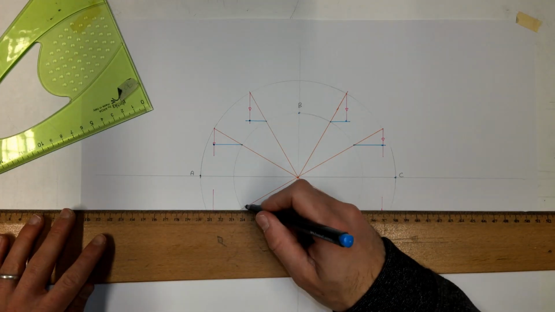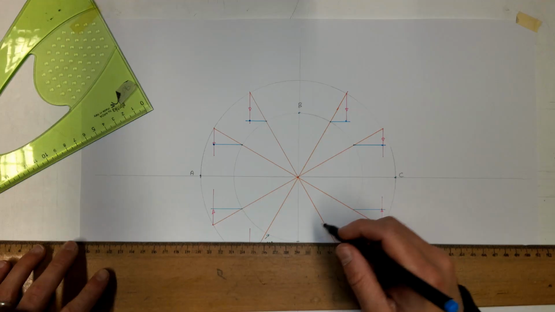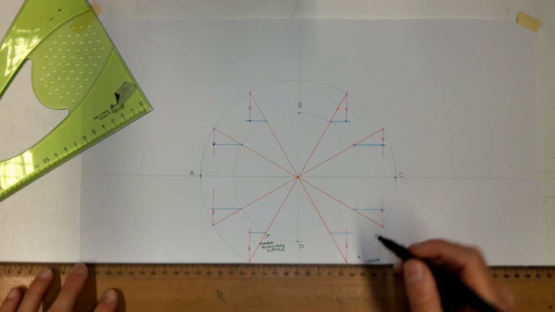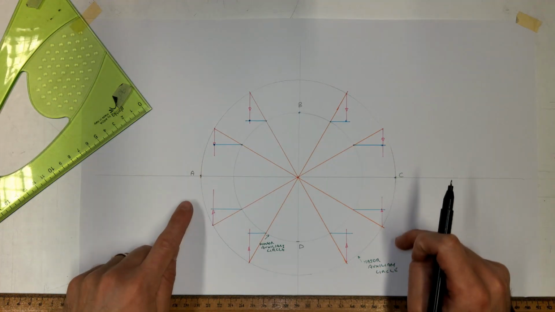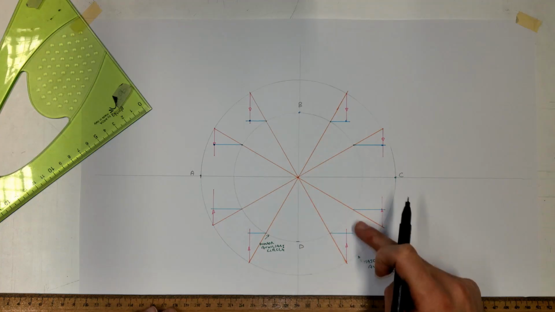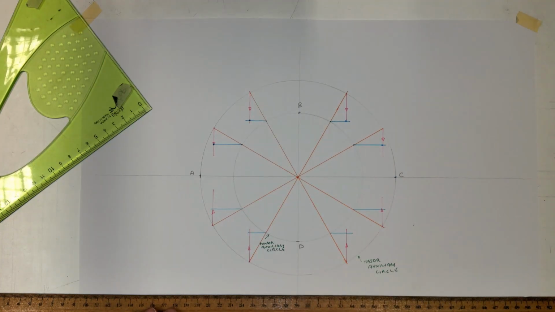The same in the bottom. Take them across. So where they hit the major circle, they go up or down, and where the same lines hit the minor circle, they go across. So for example, there and there, there, there.